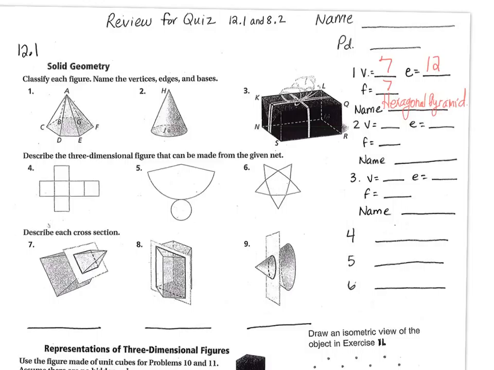1 vertex. You were right the first time. It's only 1, the one at the top. How about edges? 0. You don't have any edges. How about faces? 1. Which is that face? The circle. Yes. And the name of that figure, it's a cone.